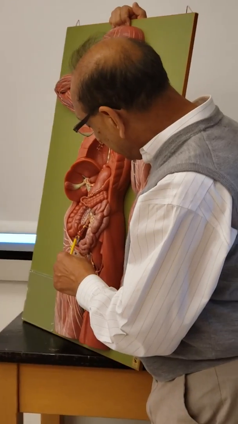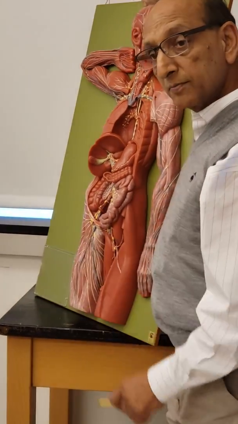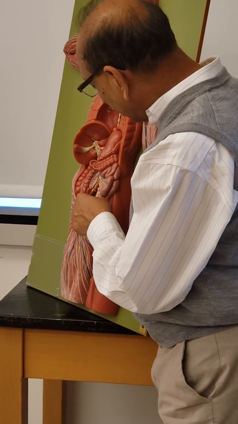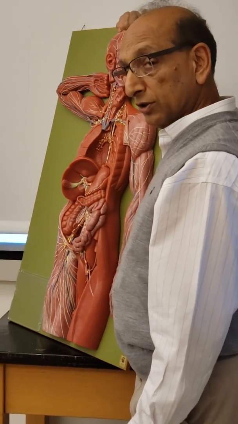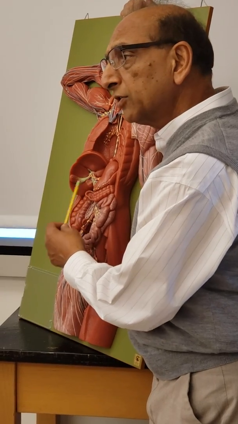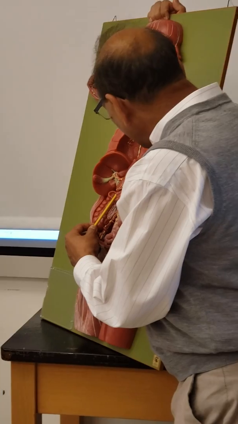These swellings here, what are these swellings? Lymph nodes. And these lines here between the nodes are the lymph vessels. You should also note that right behind this is not seen very well. You have to come closer to see later on. Right behind this, here, there is a big structure.